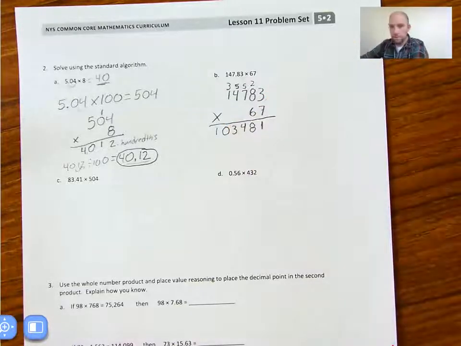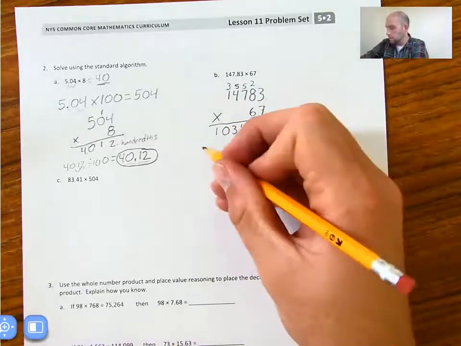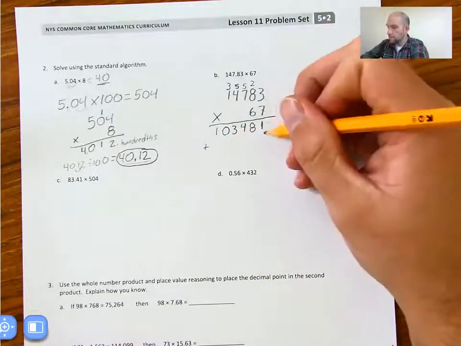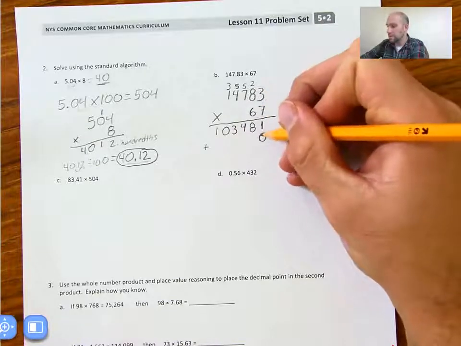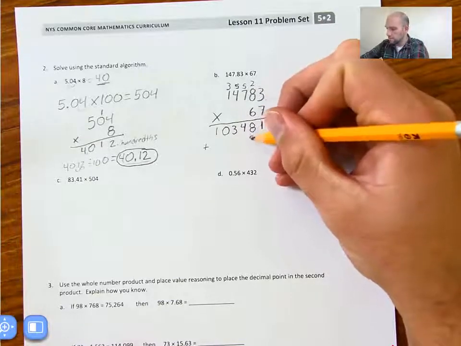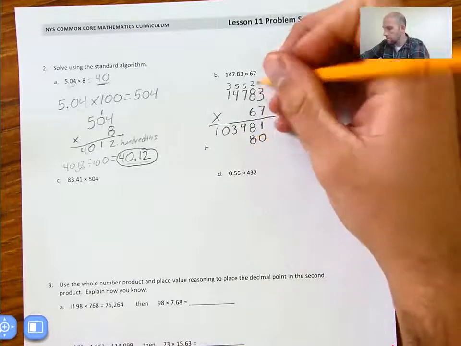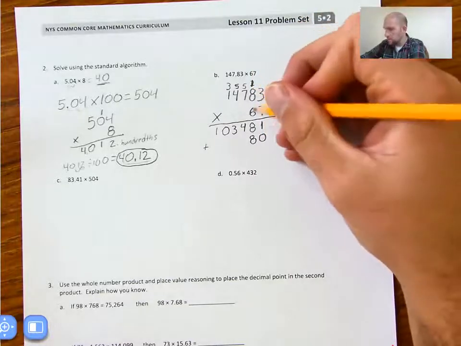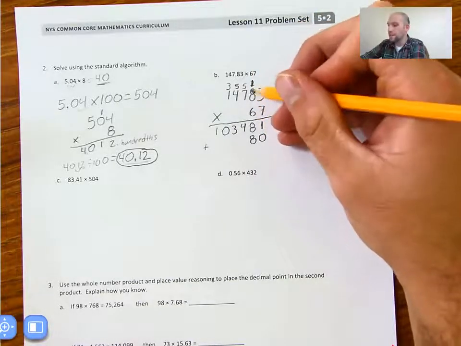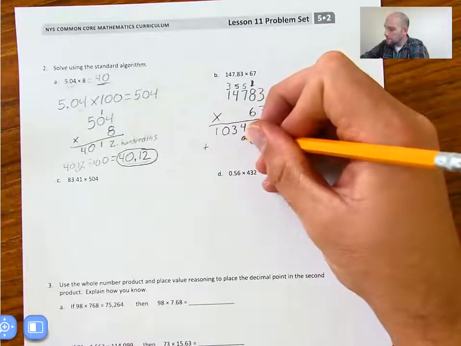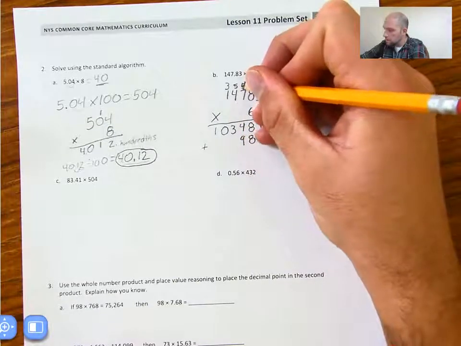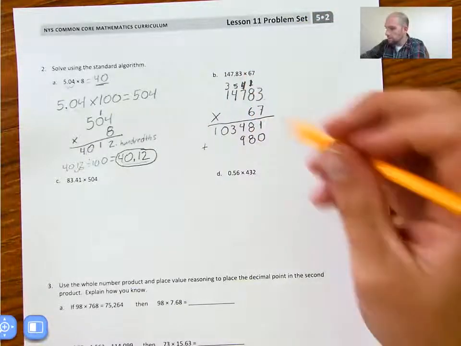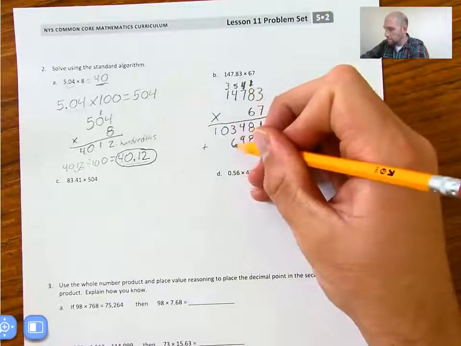So we're going to end up with a really big number here. We need to add 3 times 6 is 18, but it's really 3 times 60, so make sure we add a 0. One there. 8 times 6 is 48, plus 1 is 49. 7 times 6 is 42, plus 4 is 46.